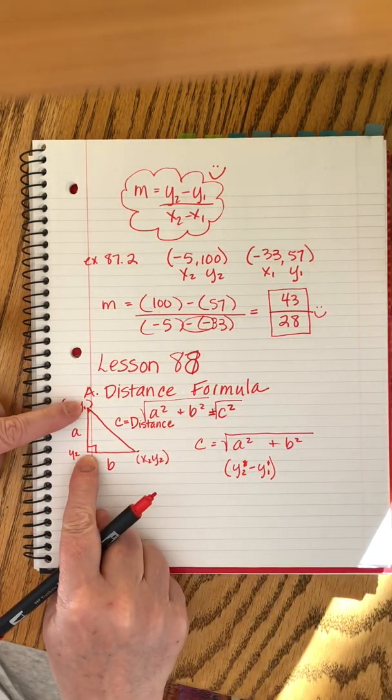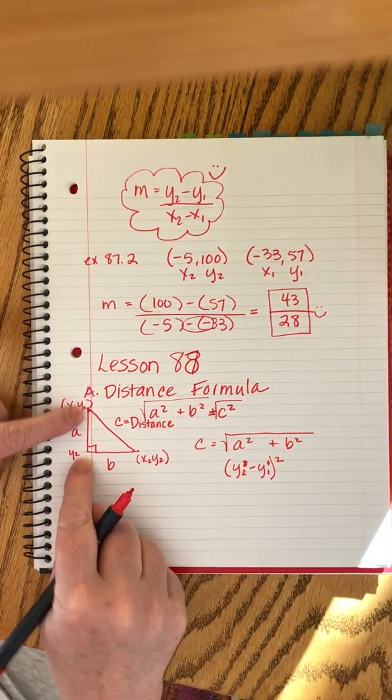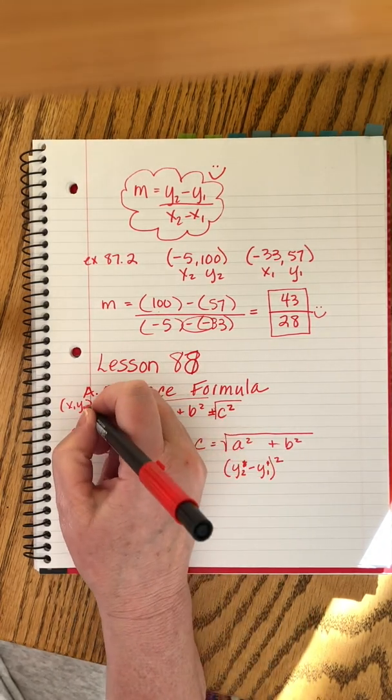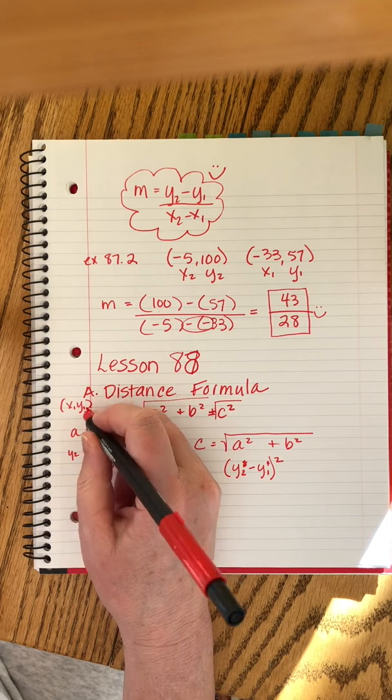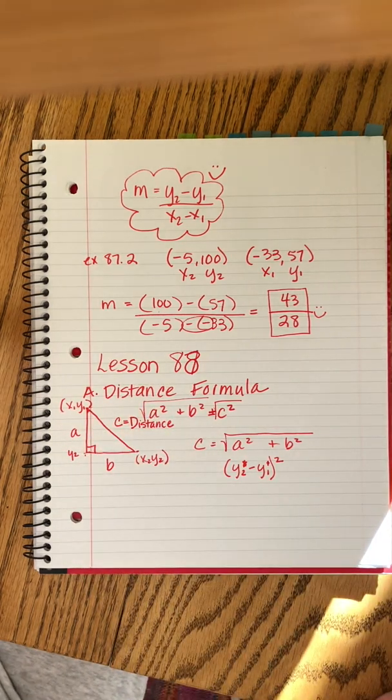We take the difference between the two y's and we square it, and that will be the same as A squared, right? Because A is measured on the y-axis, and if we find the difference between those two points, that's the same as the length of side A.